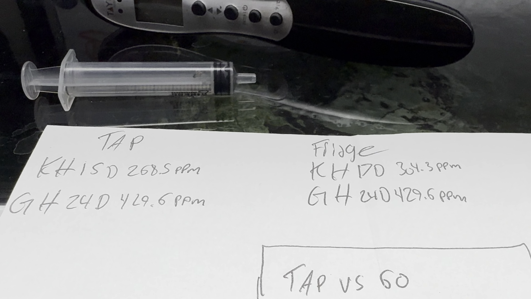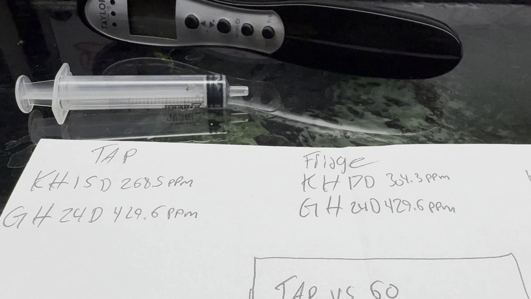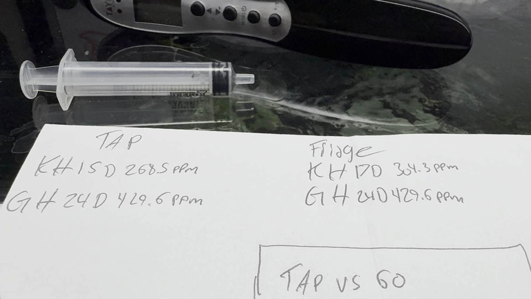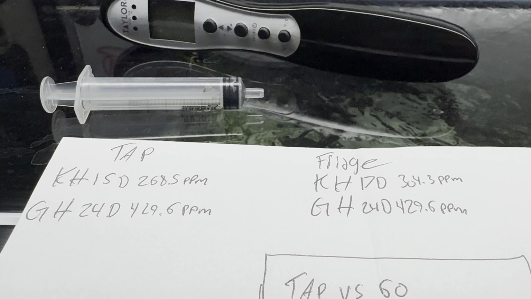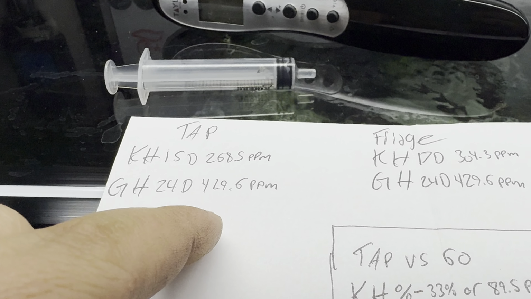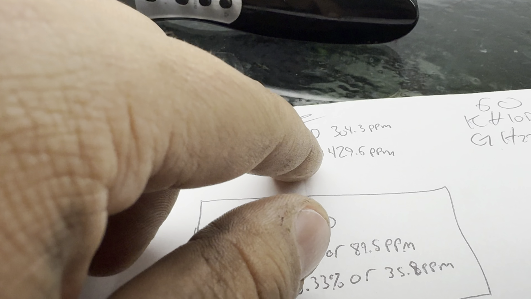Leave a comment down below if you know what that's about. Maybe you know more about fridge filters than I do, but I'm not sure exactly how that worked. Maybe the pH level's higher, so it has a harder water to it, but what is weird is the general hardness stayed the same. So anyways, that's enough about that.